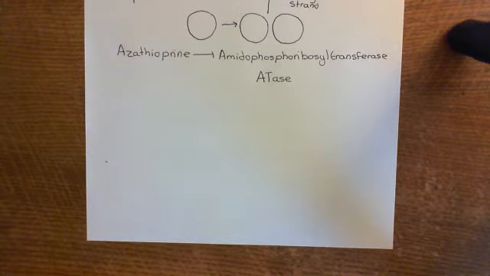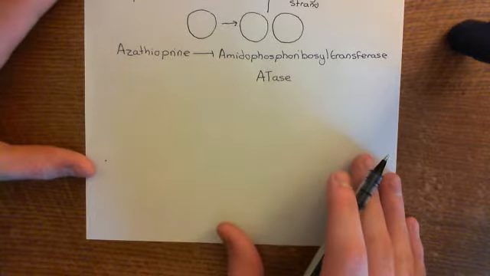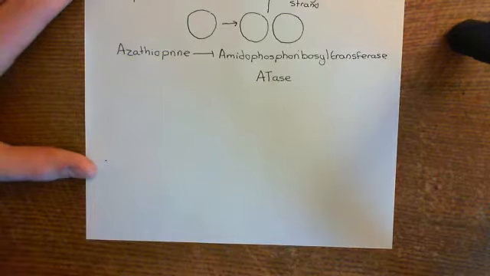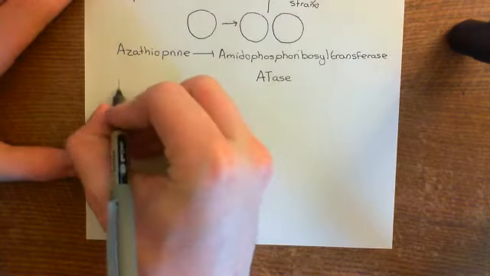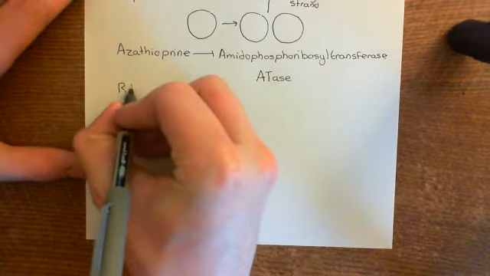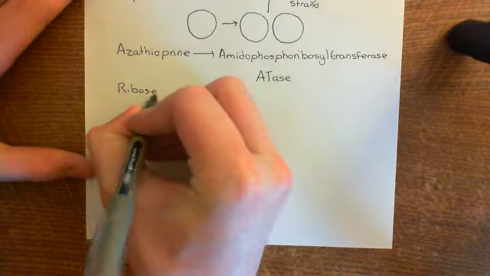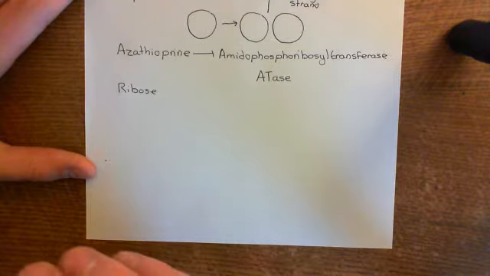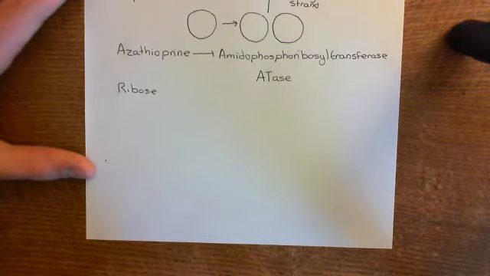Okay, now to understand this reaction, I need to explain to you the structure of ribose in a bit more detail. Okay, so strictly speaking, when we talk about ribose in RNA and DNA, we mean the cyclic form of ribose. Now, basically, there is a linear form of ribose and there is also a cyclic form of ribose.